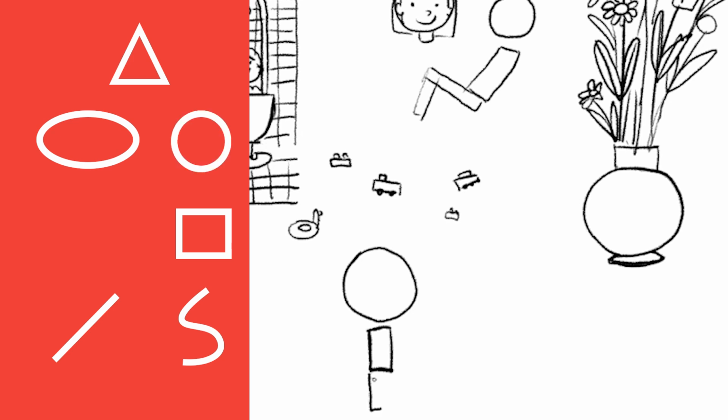Let us do happy and kids together. And so we can draw some kids. So let's draw a boy and let's draw a girl. So both drawing a boy and girl start with a circle and rectangles for the body.